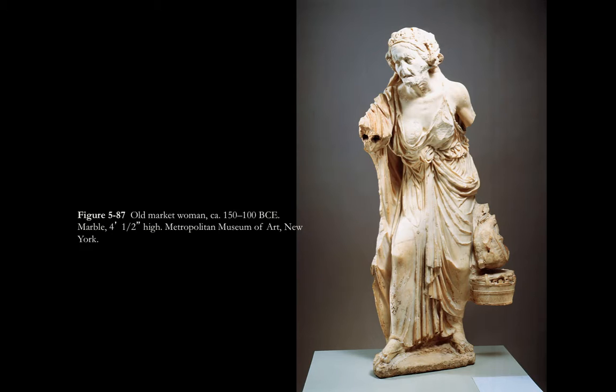What's interesting about this quote-unquote more modern Greek statuary is that it becomes less allegorical and less divine and more interested or entrenched in the natural and day-to-day world. This is one of my favorite Greek statues, a statue of an old market woman, because it's literally just that, the statue of a woman who's been struggling probably for quite a while.